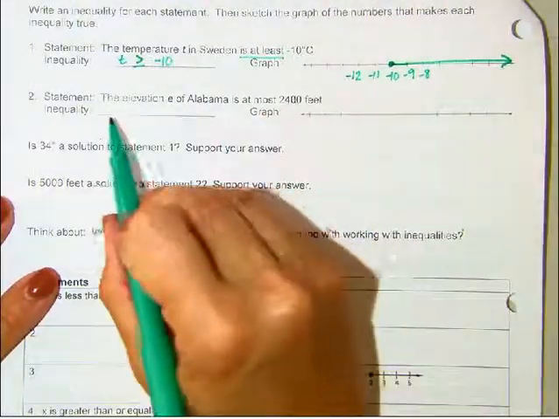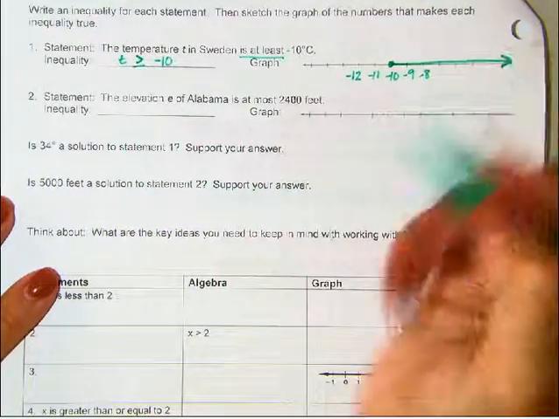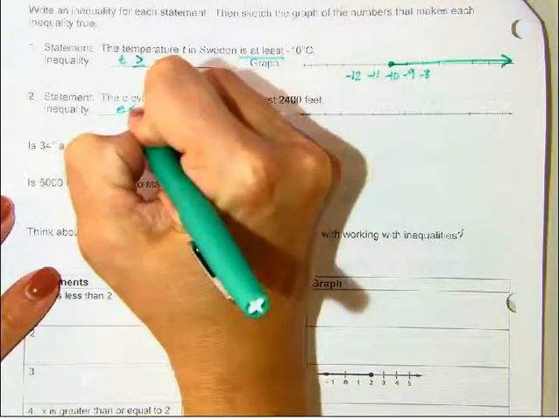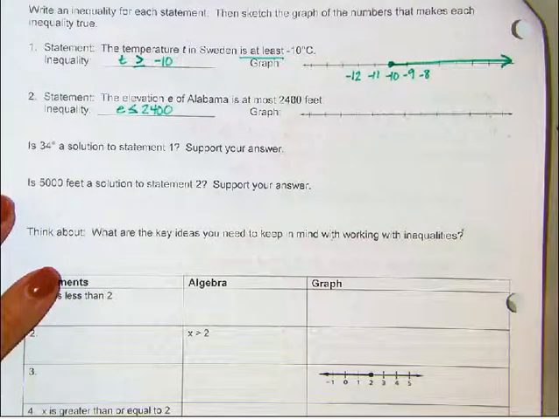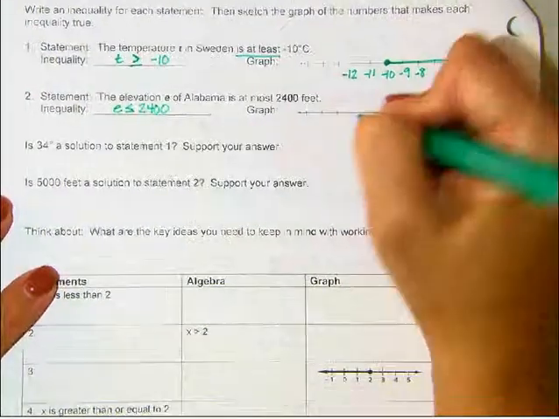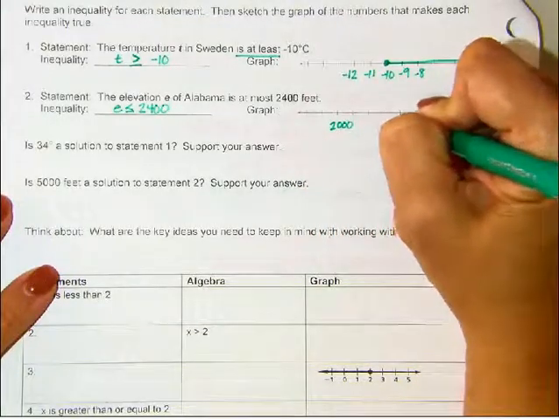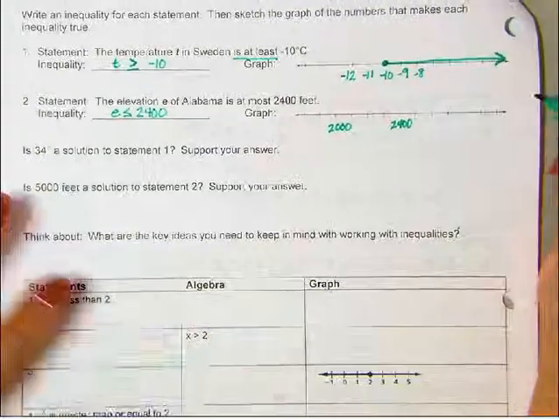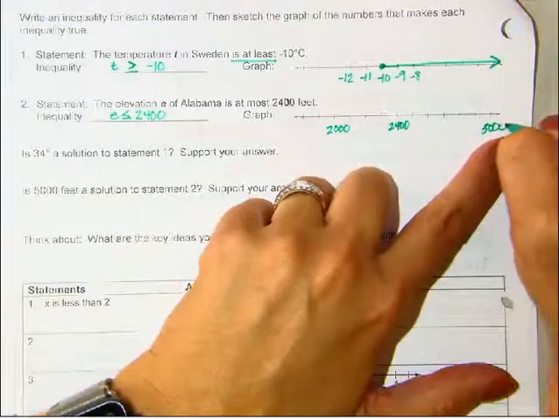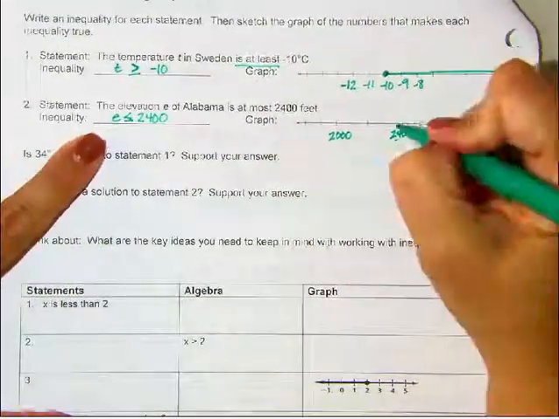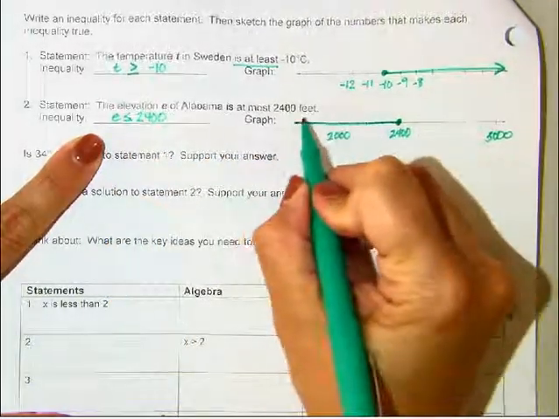All right, if the elevation E of Alabama is at most 2,400 feet, so E is less than or equal to 2,400. It can be 2,400, but no more than that. So we make sure we put it that way. And then if I do 2,000 is here, so we'll have 2,400 here. And so we'll have 3,000 somewhere over there. So at 2,400, it's a closed circle, but it's less than. So we're going to go this way.